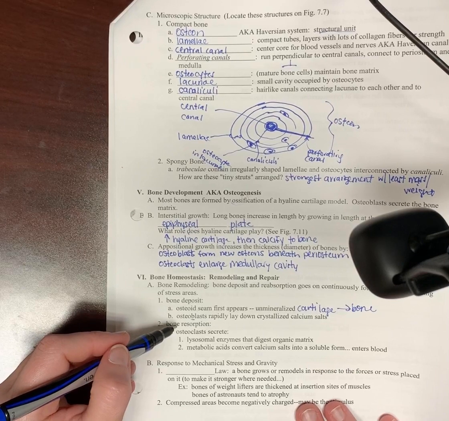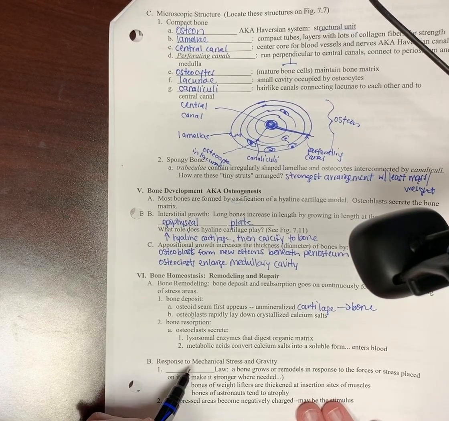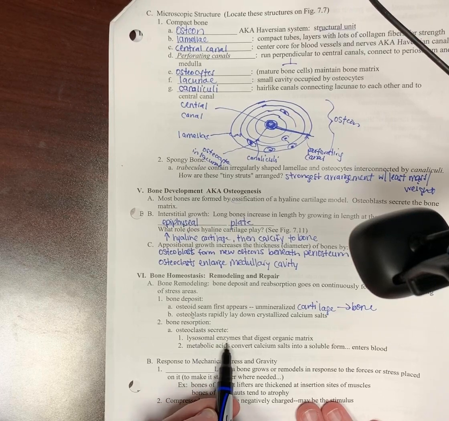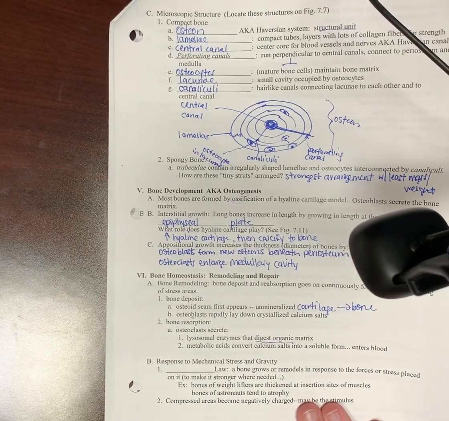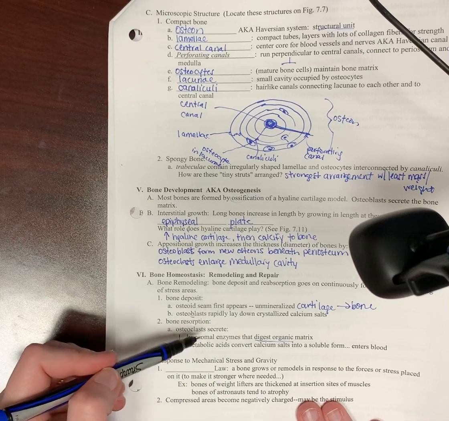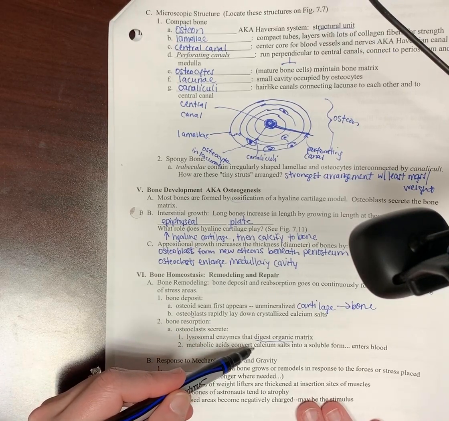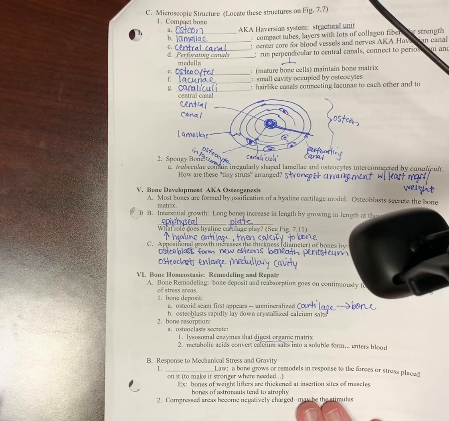Bone resorption comes from osteoclasts. These are our bone crumblers. They have enzymes that digest the organic bone matrix. And then they turn the calcium into a calcium ion that can enter the blood.